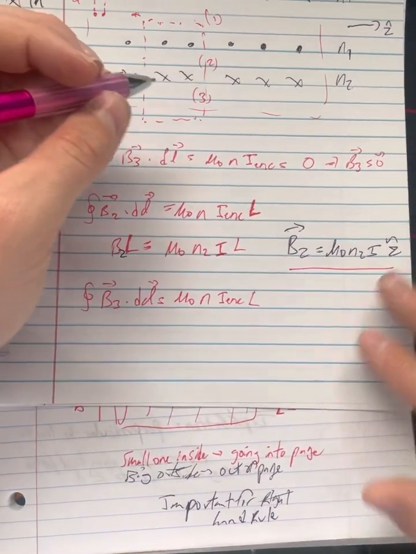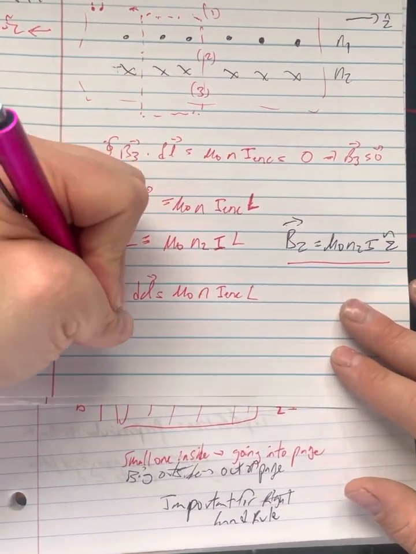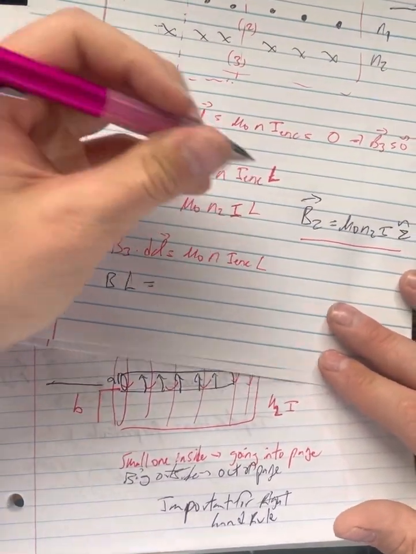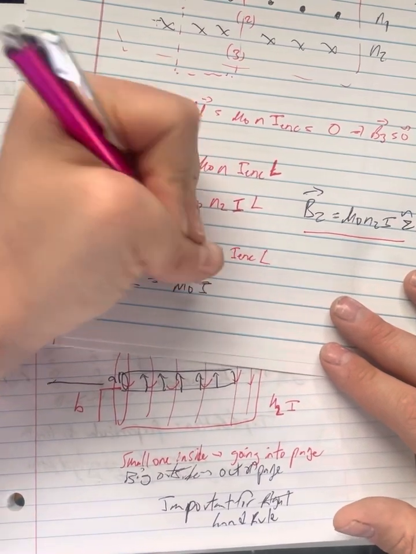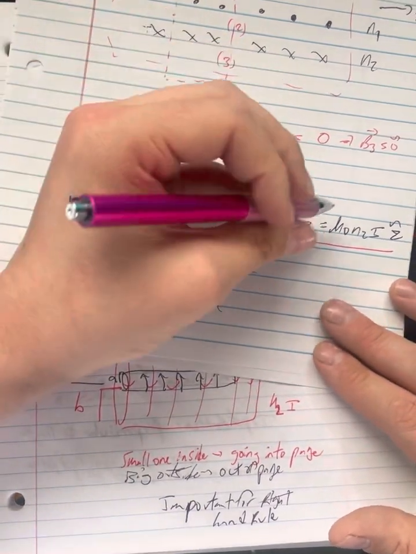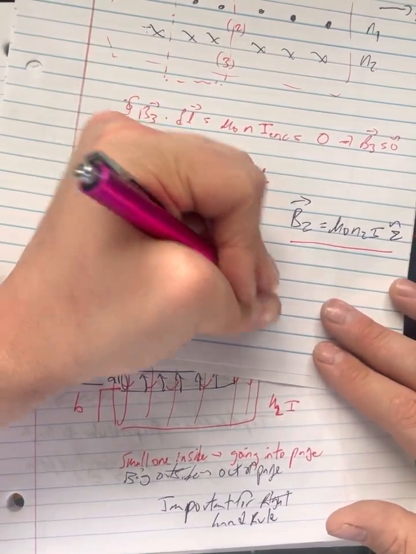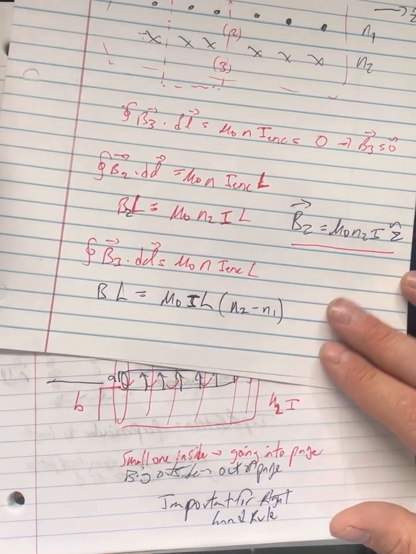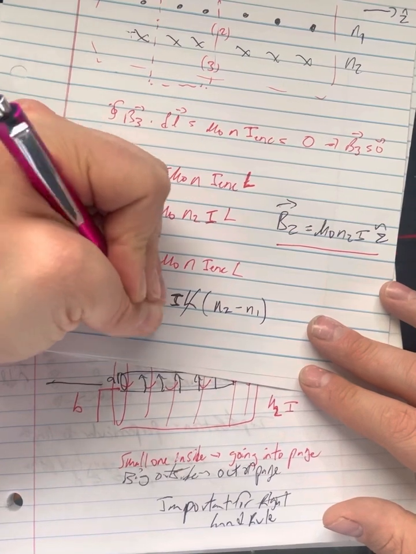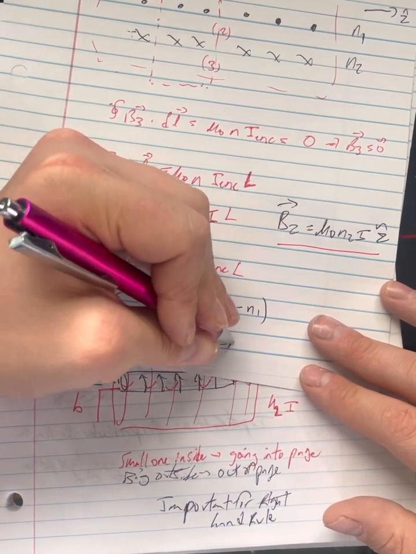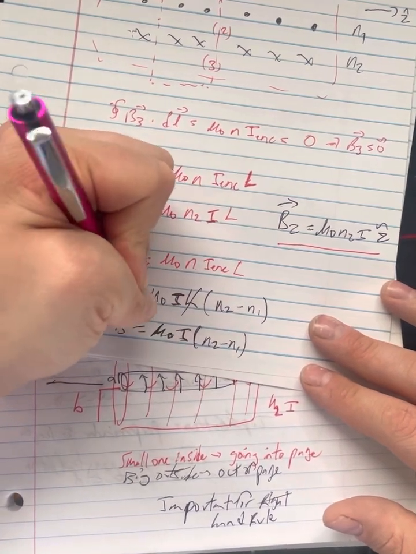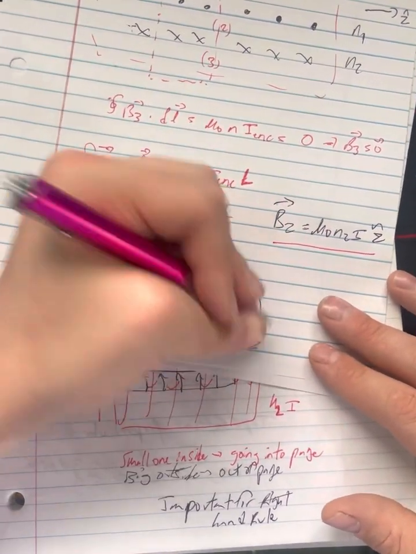Let's say it's a side length L, BL is equal to mu naught I. They both have I, they both have L. The only thing is now we have N2 minus N1 because they're going in opposite directions. So we can divide by the L. B is equal to mu naught I times N2 minus N1. And this is from the superposition principle. And that's in the z hat direction.